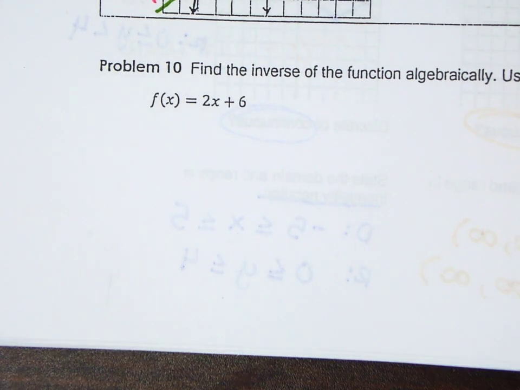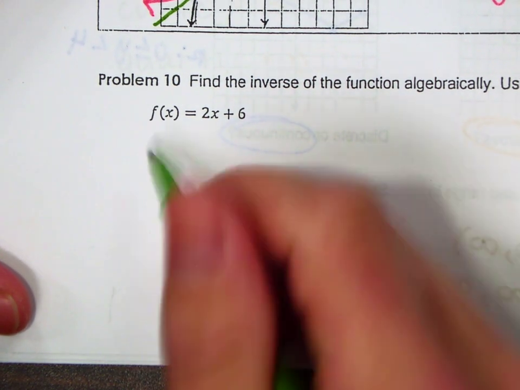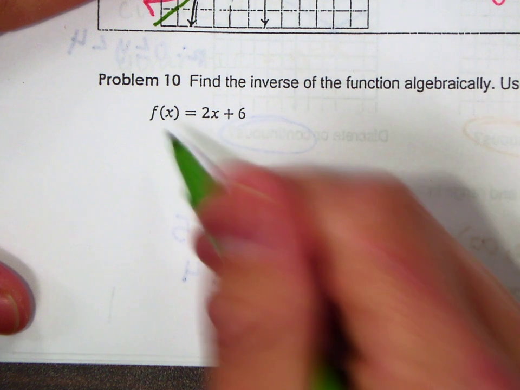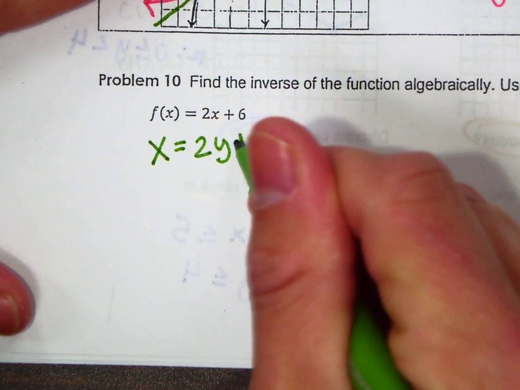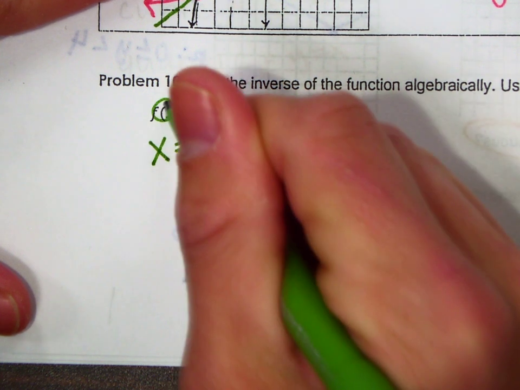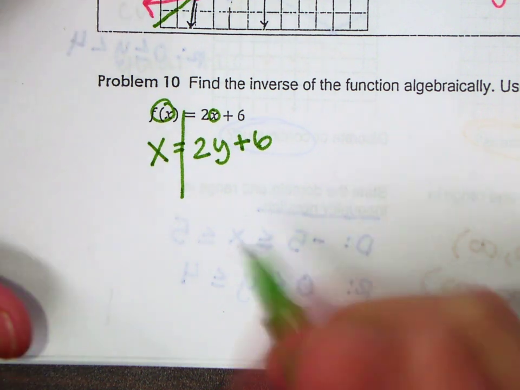All right, last thing right here, find the inverse and verify using compositions. So when you're finding the inverse here, we are going to switch around the x and the y. So this is going to become x. This is going to become y. All right, this guy becomes x. This guy becomes y. You don't change anything else about your problem. And then we just need to solve for y.